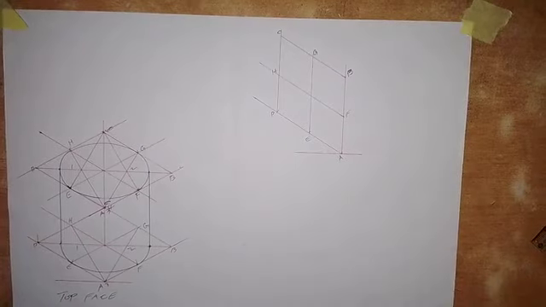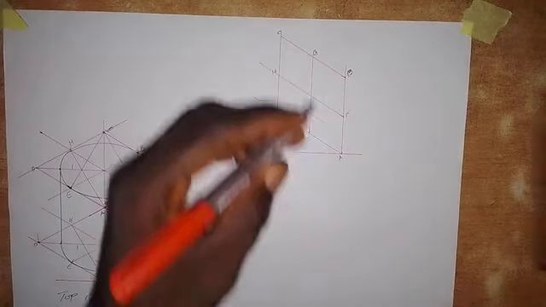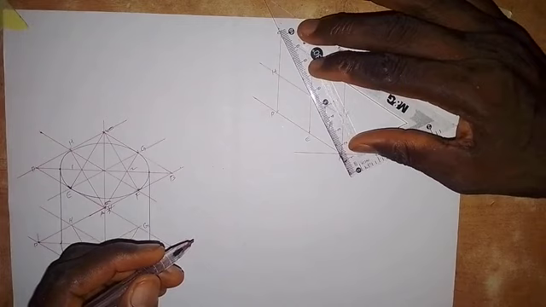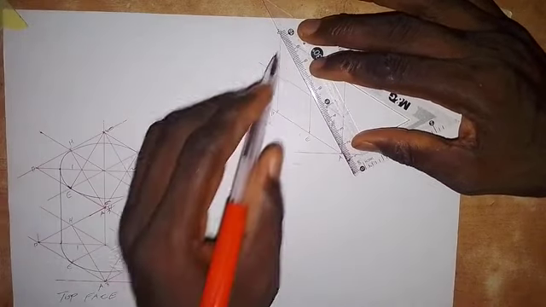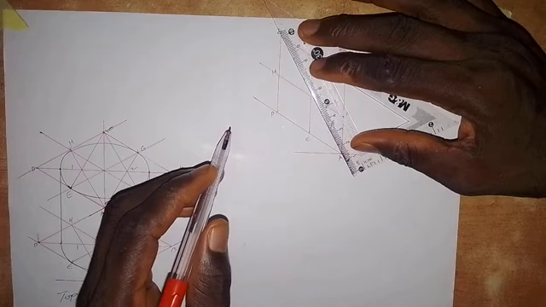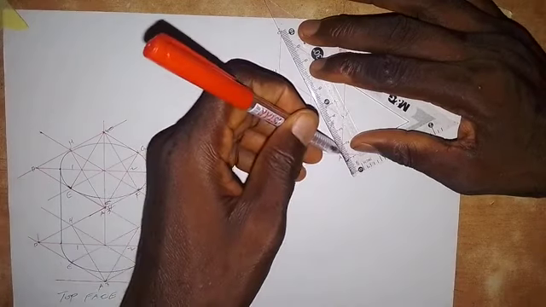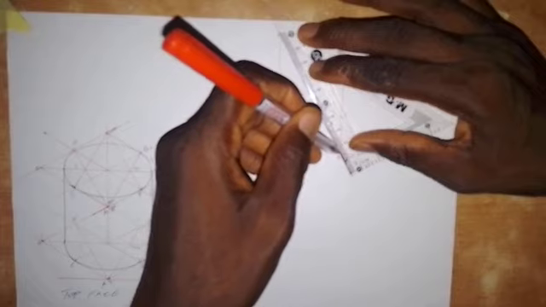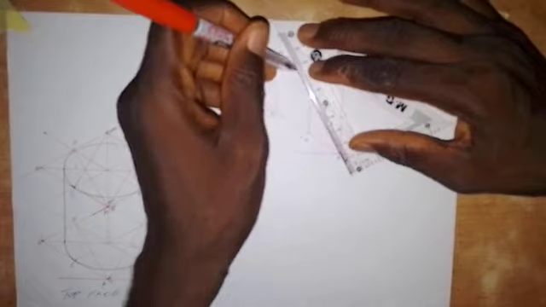Then the next thing that we are going to do is join the longest corners together. The longest corners, that is corner A and corner B, join them together with a straight line, so it goes like this.